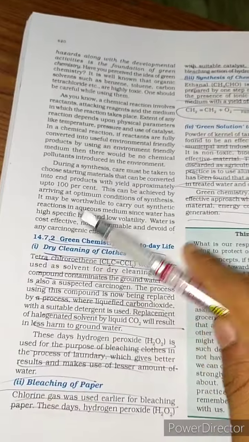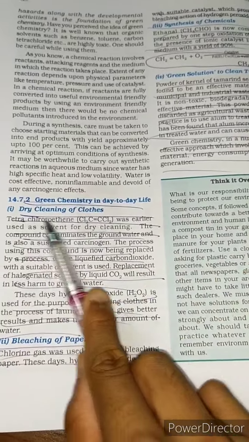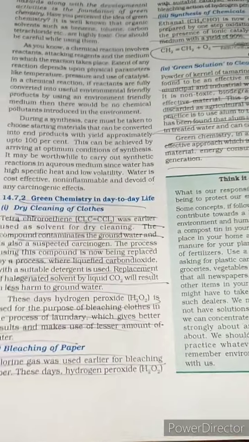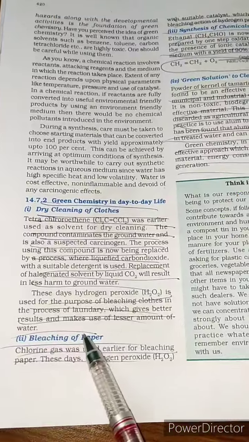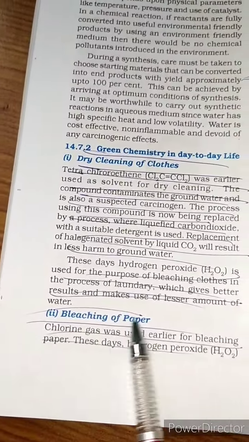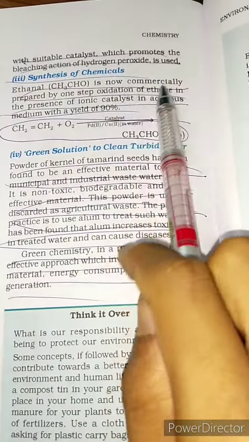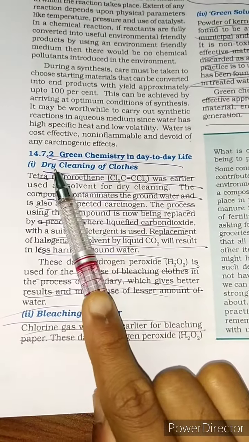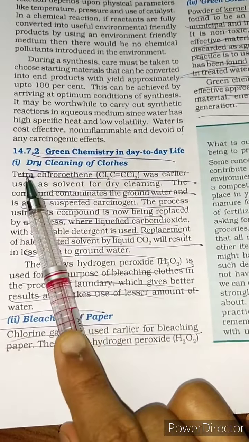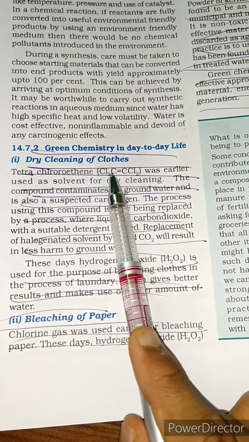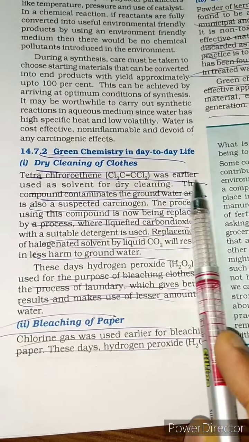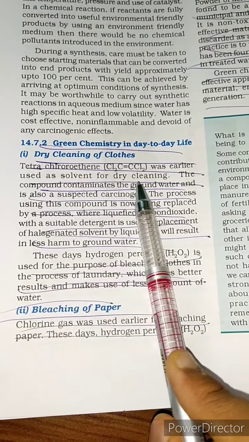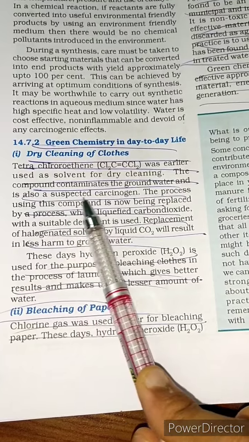Okay, there is one small part, that is green chemistry. In green chemistry, there are 4 kinds: dry cleaning of clothes, bleaching of clothes, bleaching of paper, and synthesis of chemicals, and a green solution to clean turbid water. Now let us see the dry cleaning of clothes. It occurs by tetrachloroethene, that is Cl2C=CCl2, which was earlier used as solvent for dry cleaning. The compound contaminates the groundwater and is also a suspected carcinogen.